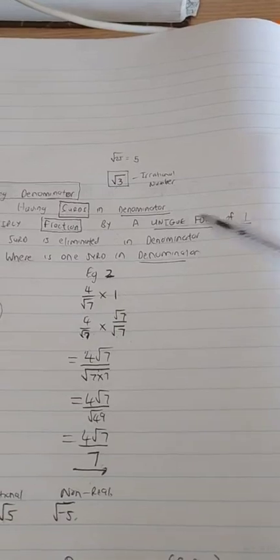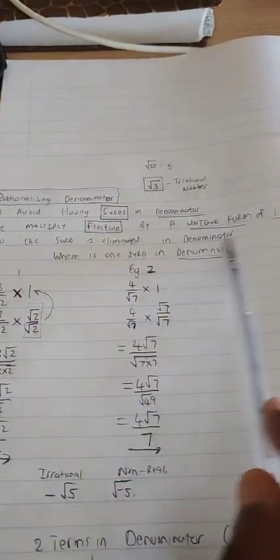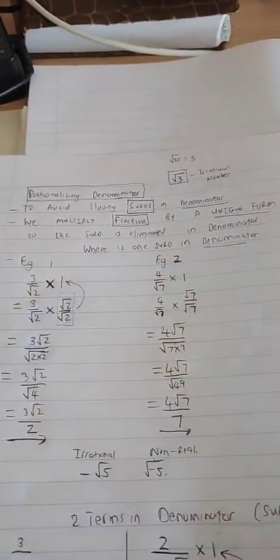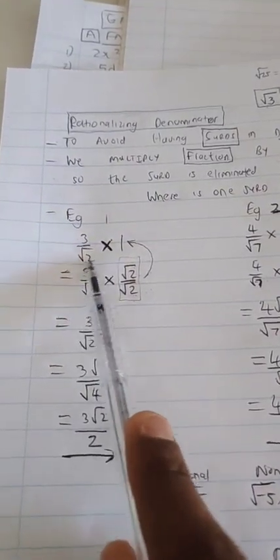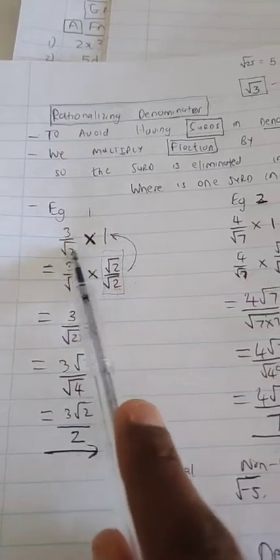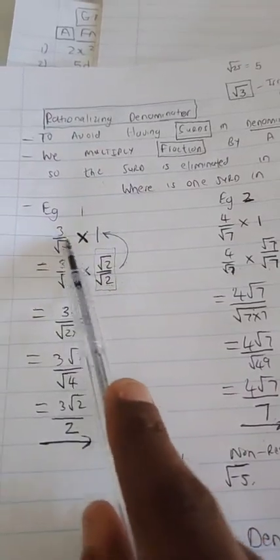So rationalizing the denominator is something that we do to avoid having surds in the denominator. We multiply a given fraction by a unique form of 1 so that we eliminate the surd in the denominator. So I looked at 3 examples just to explain this concept a bit better. If you have a fraction, you have a surd in that denominator. Okay? Can you see the surd?